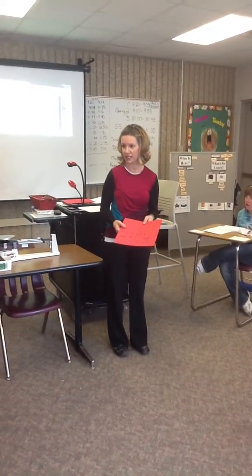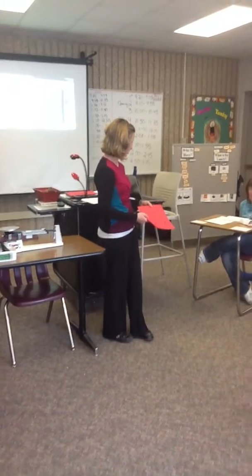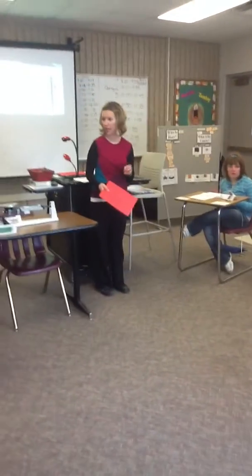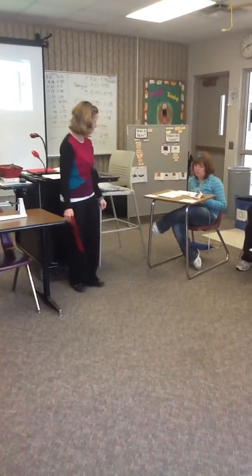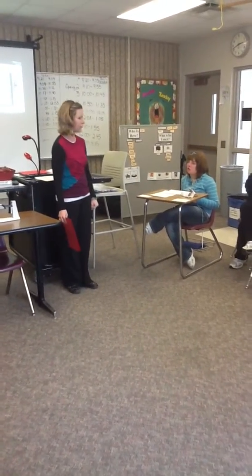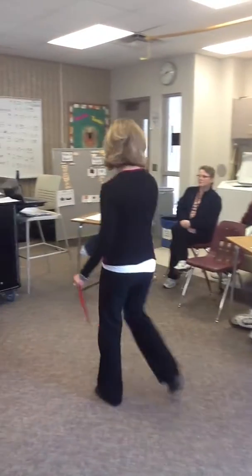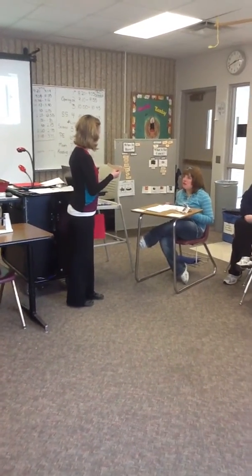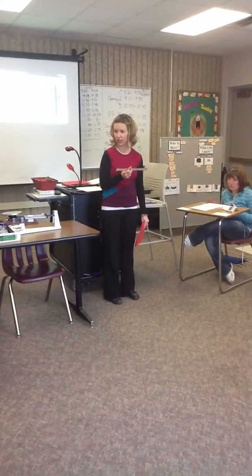About measurement today. Who can tell me what we have been measuring lately at class? Our desk. Yesterday we practiced measuring our desk. And what tool did we use, Delaney? A ruler. Very good. Do you remember with our ruler, how many inches are on our ruler? 12 inches.